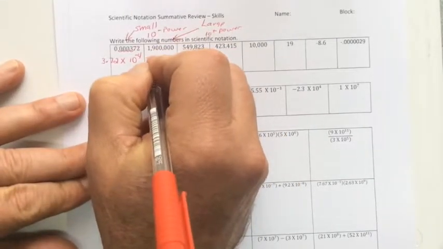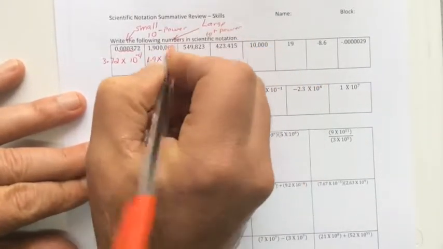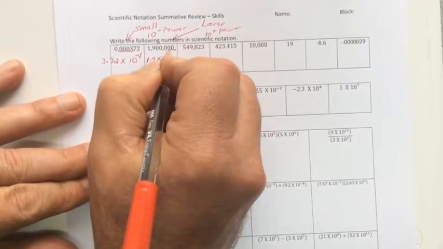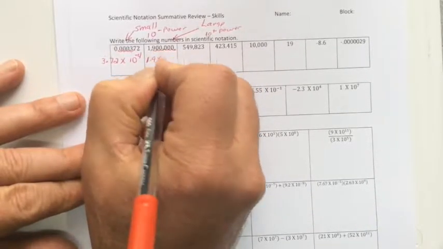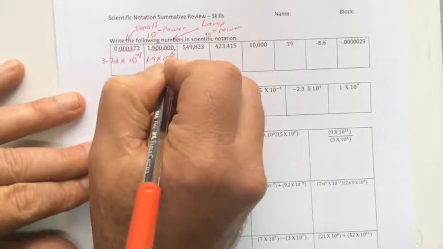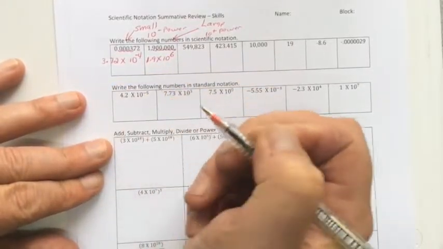This one has to be 1.9. Okay, so right there's the decimal. 1, 2, 3, 4, 5, 6. And it needs to be a large number, so it's a positive power.